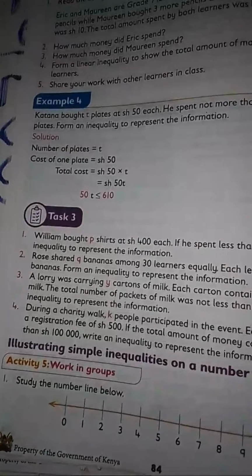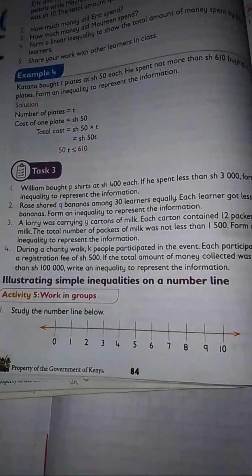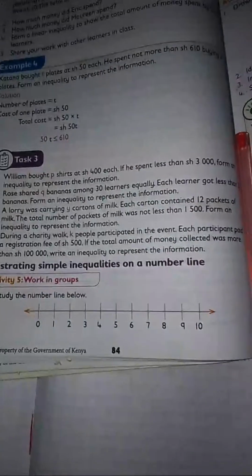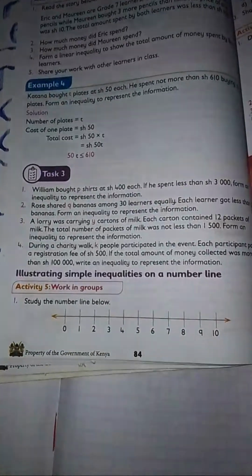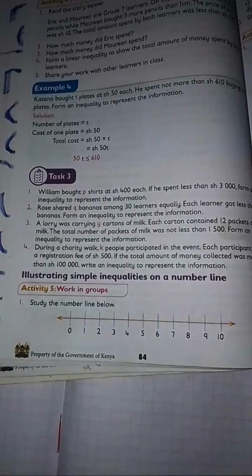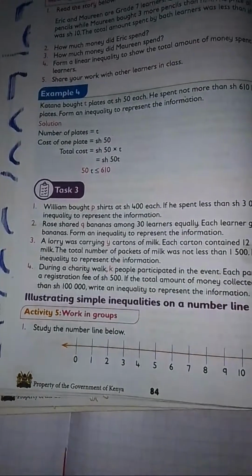That's how it is usually done. It is just being simple and trying to understand what it is all about. Then from there, you know what you're supposed to do.